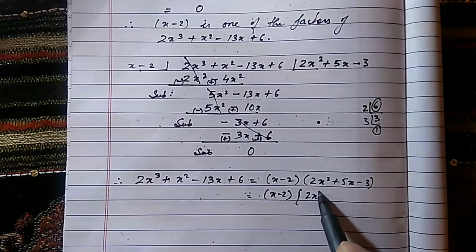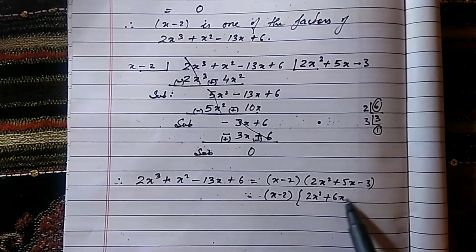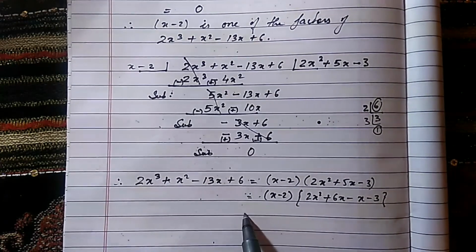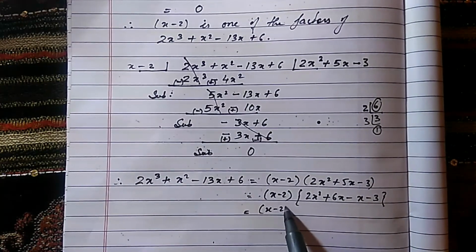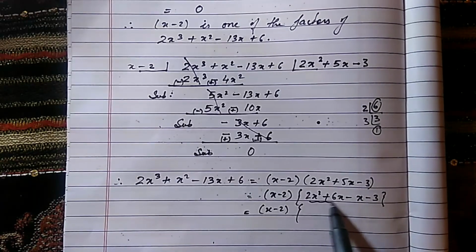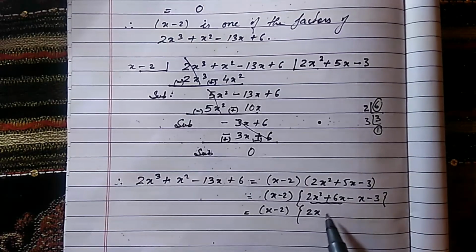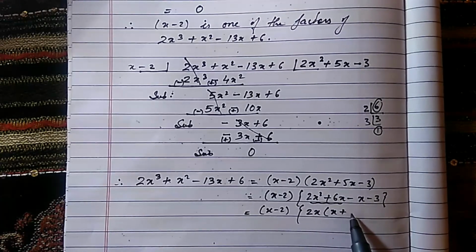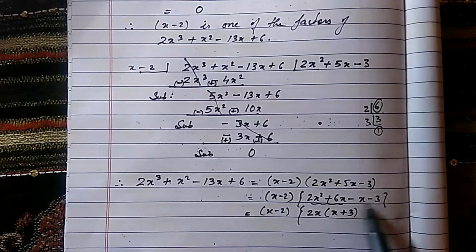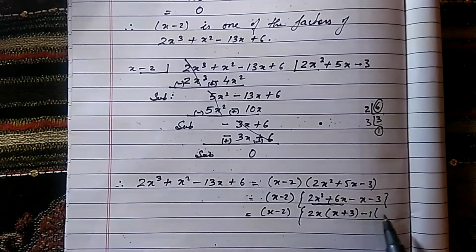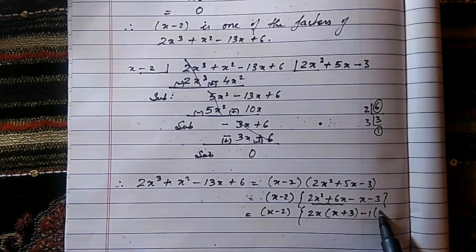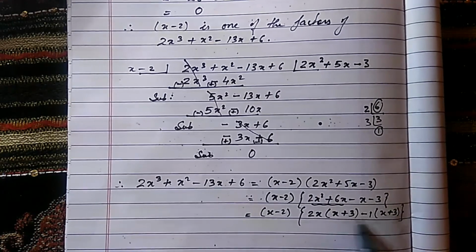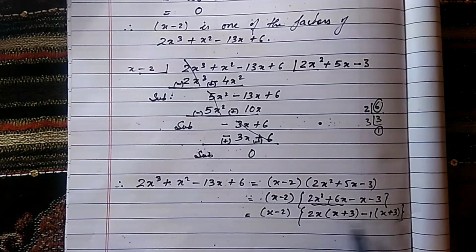So I am writing 2x square plus 6x minus x minus 3. x minus 2. Now what is common between these two terms? 2 is common and x is common. So I am left with x plus 3. Now between these two, minus 1 is common. So the sign gets changed once we take minus 1 common. It becomes x plus 3. So now here we don't have the issue of the signs.